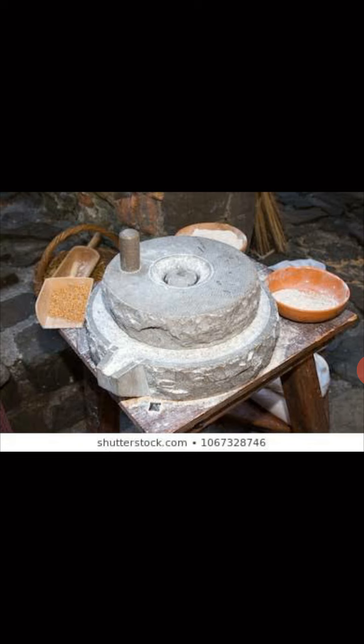This is nothing but the effect of friction. Both stones rub against each other, friction is created between those two, and with the help of that friction the grains are grinded. So we saw so many examples where friction is present everywhere around us in our daily life, and yes, it is useful also.